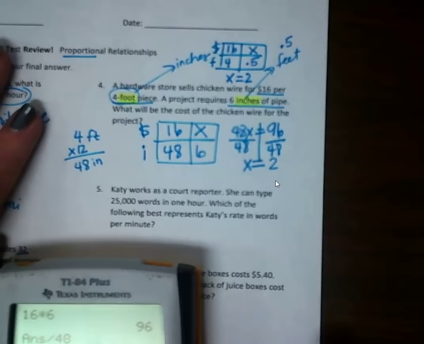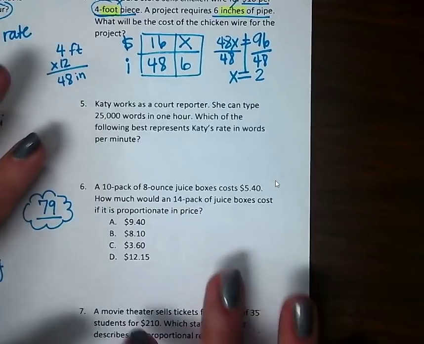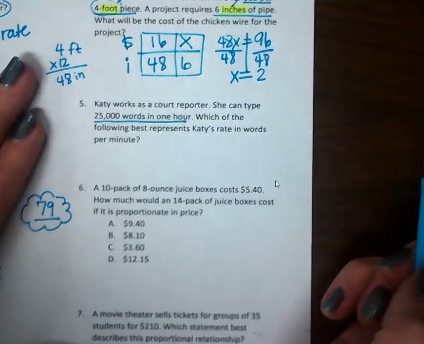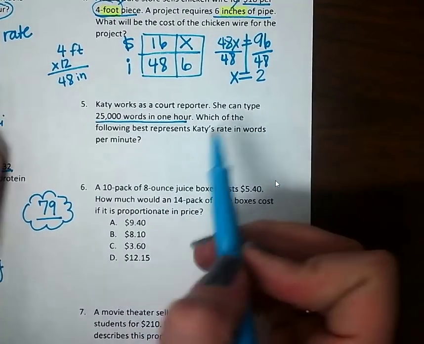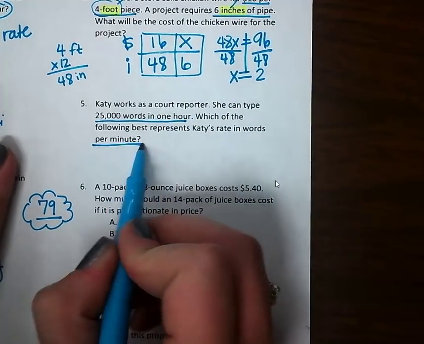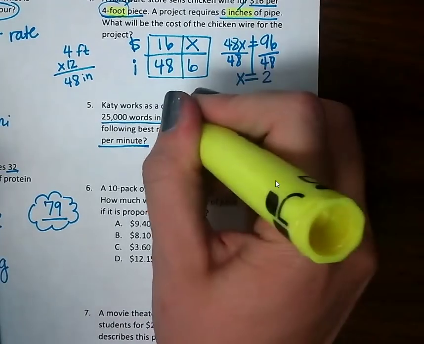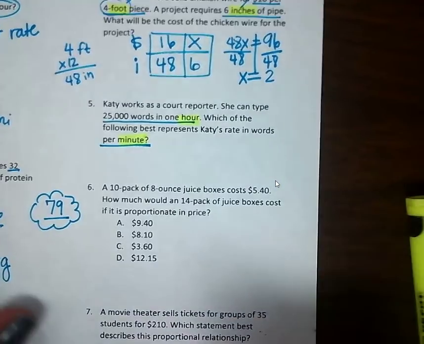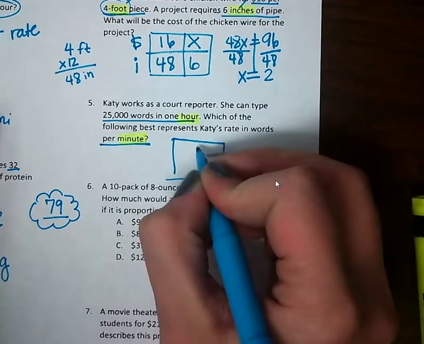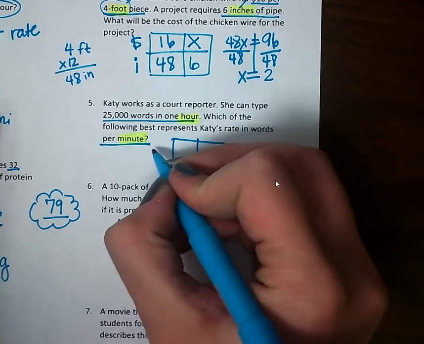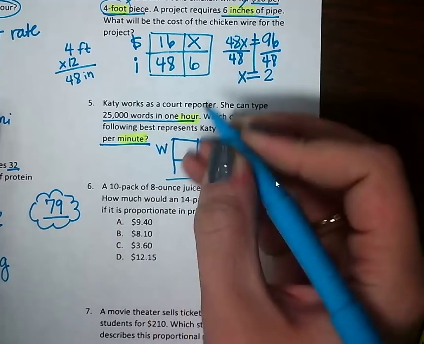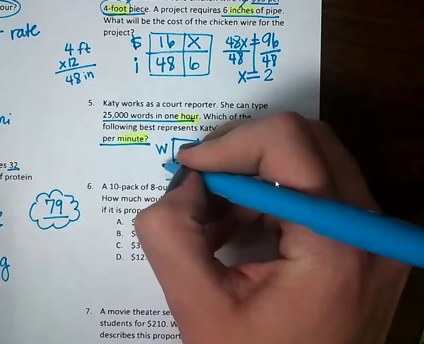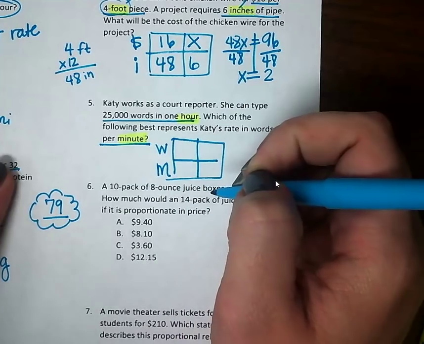Okay, number 5. Katie works as a court reporter. She can type 25,000 words in 1 hour. Which of the following best represents Katie's rate in words per minute? Again, we have a label change between hour and minute. So we're probably going to have to do something there. She can type this many words. And I'm going to go ahead and change hours to minutes. We've done that quite a bit in class.